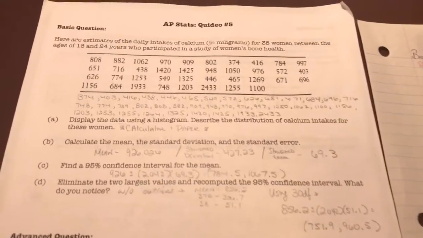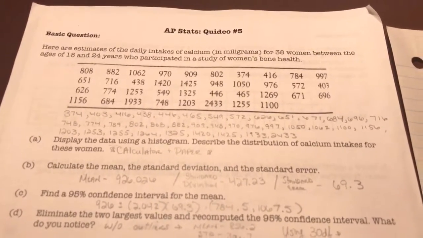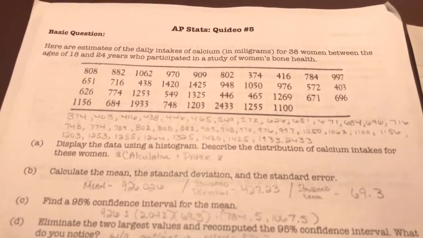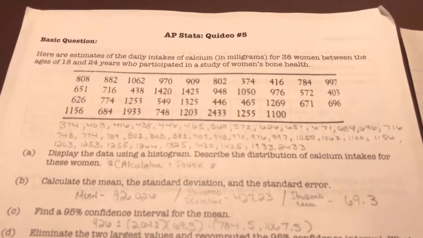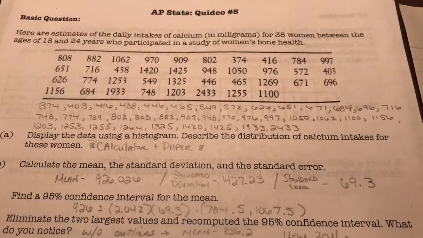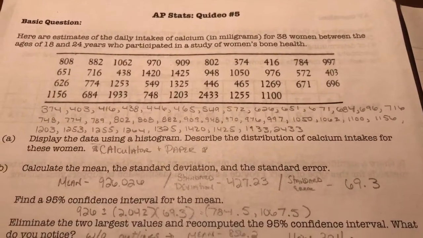Let's start off here with our basic question, which is about the daily intakes of calcium in milligrams for 38 women between the ages of 18 and 24 years old who participated in a study of women's bone health. Part A of this question wants you to display the data in a histogram and then describe the distribution of calcium intakes for these women.